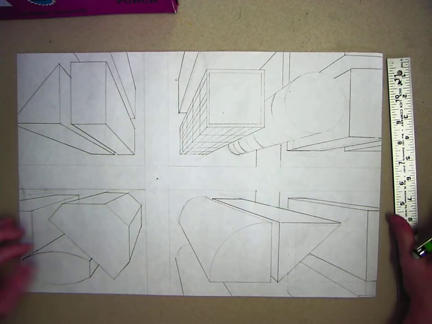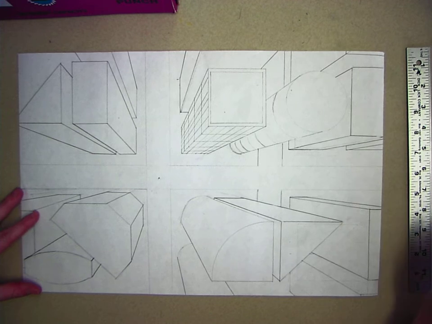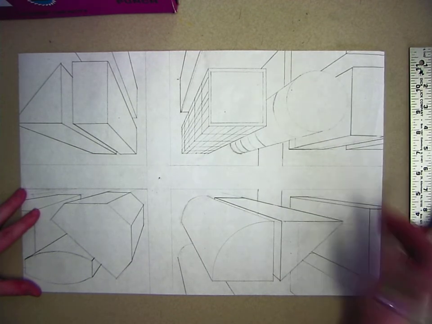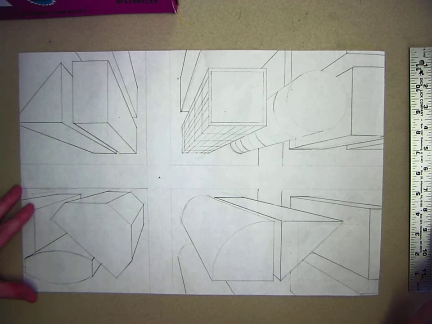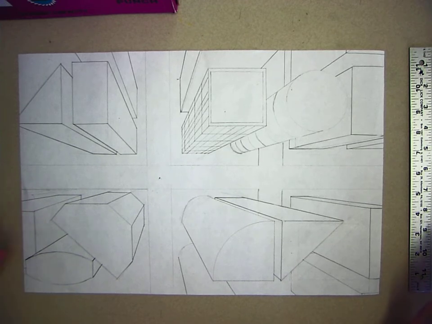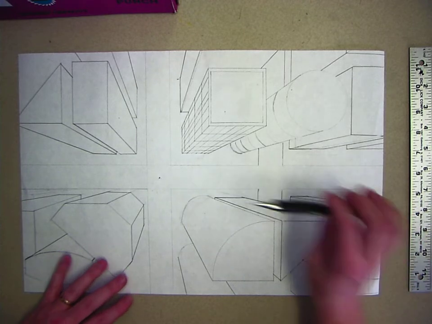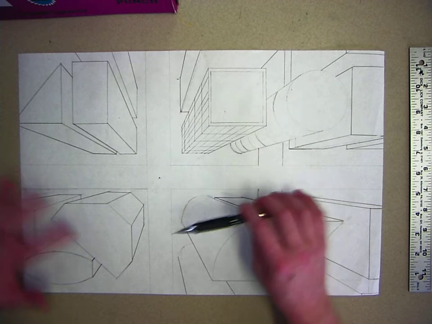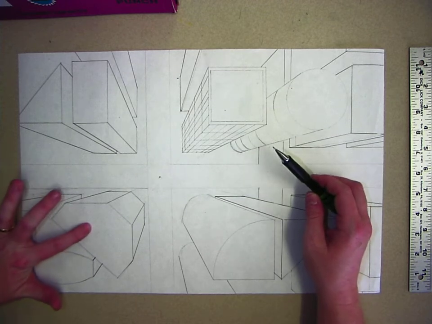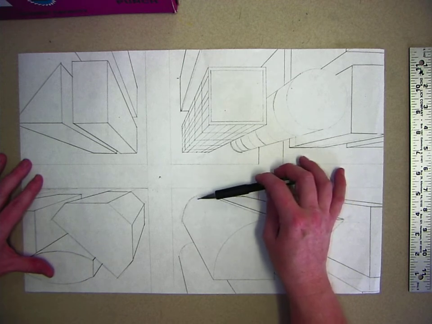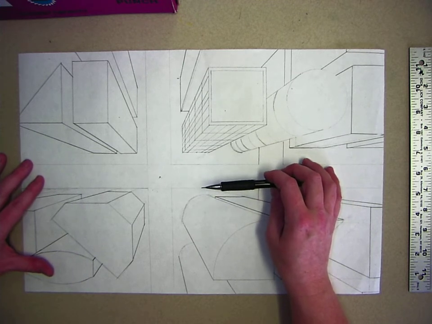The next step then, once you have all the buildings filled in, is to add windows and doors to your building. The thing to remember when you're doing this is that as we are looking down on this, we are supposed to be closest to the tops of the buildings, which means the ground floor of the building is farthest away from us. And as things get farther away, they get smaller.